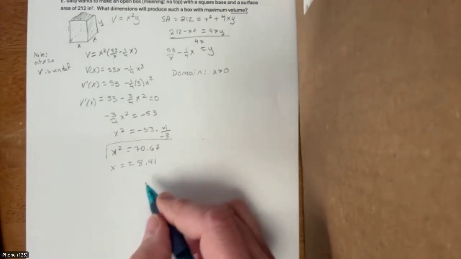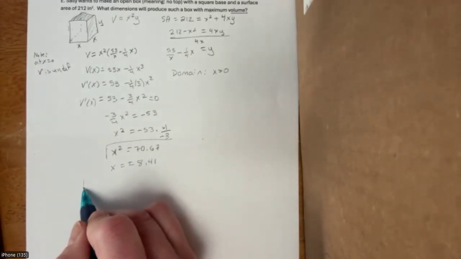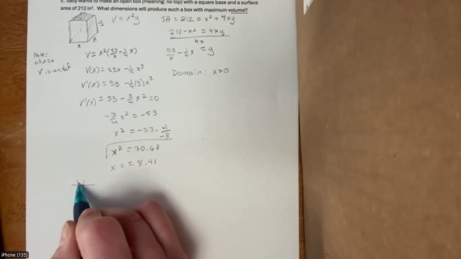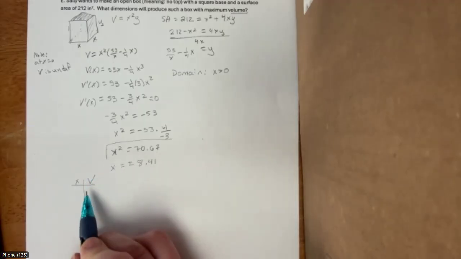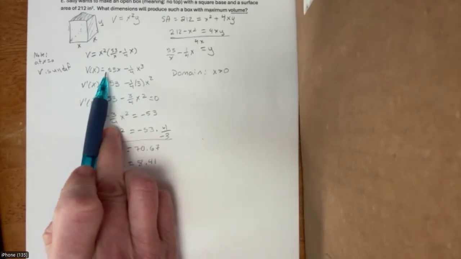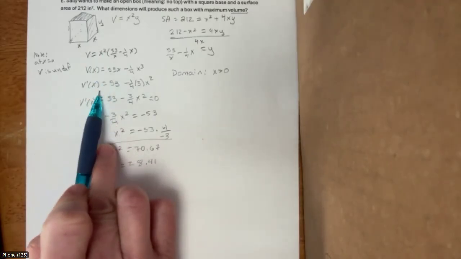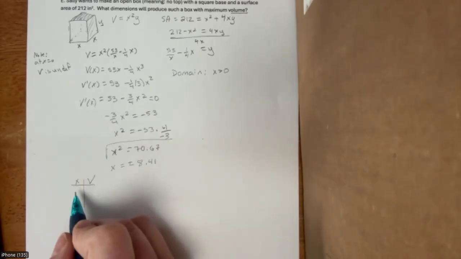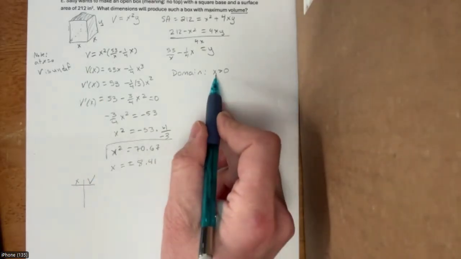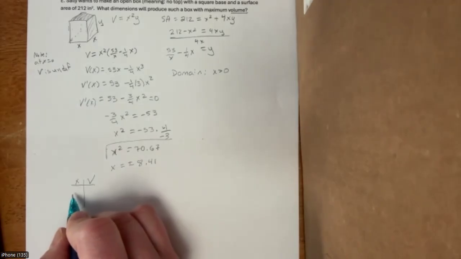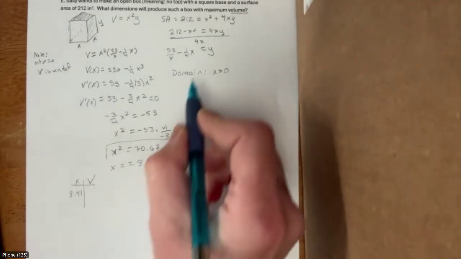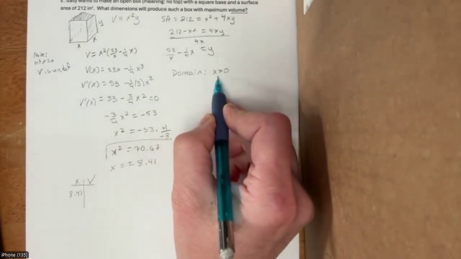And now we want to make our table, and it's going to be x, and our function is v for volume. And remember, we're plugging the values into the original volume formula here. We're not plugging them into the derivative. And the lower bound is 0, but 0 is not going to give us a box. It's not included in the domain, so I can't actually consider 0 to be a critical value. So I'm going to plug in 8.41. I can't use the -8.41 because that's a negative value not included in our domain.